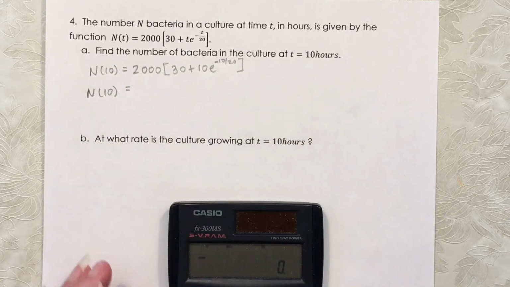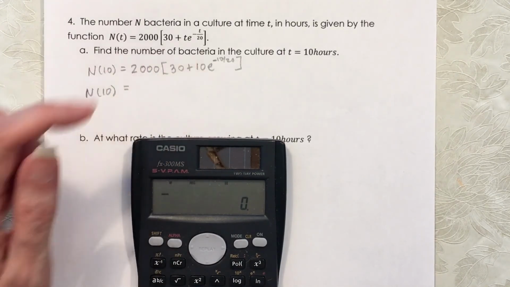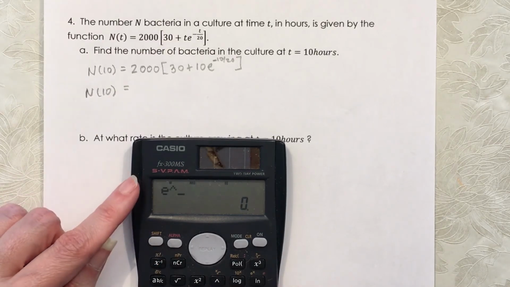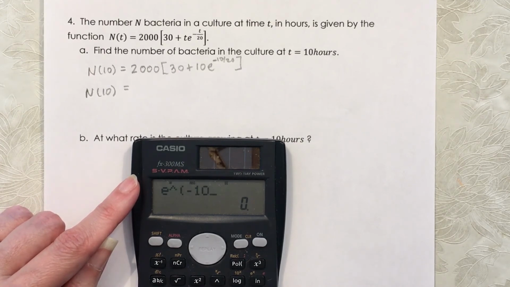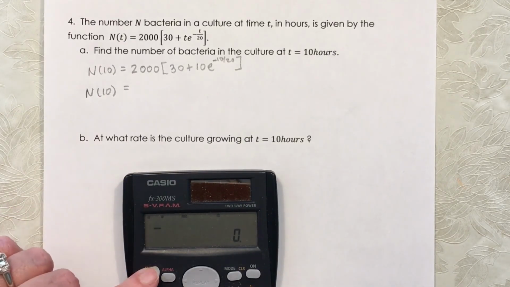Okay, so how do I put this in my calculator? I usually start with the e key, so I'm going to find my e to the x key, e to the exponent, and then bracket, negative 10 divided by 20, closing bracket. Oh, I got a syntax error. I haven't used this calculator for that before. E to the negative 10 divided by 20.